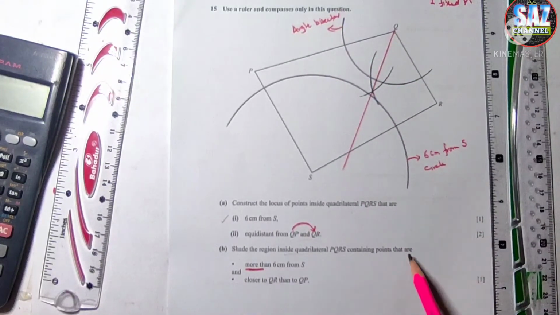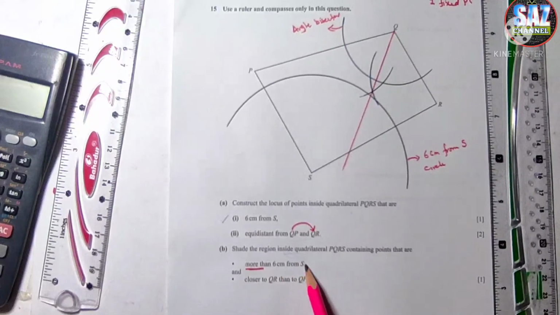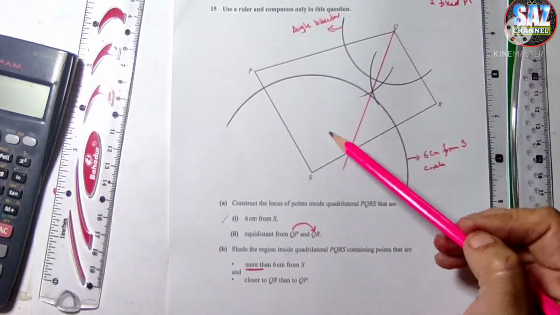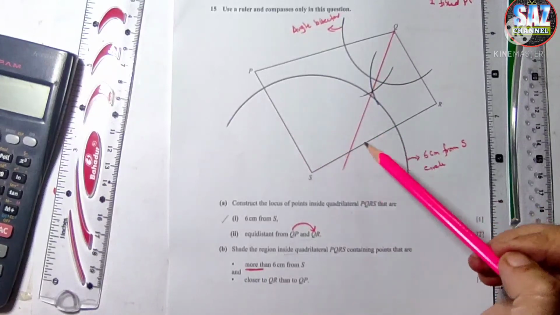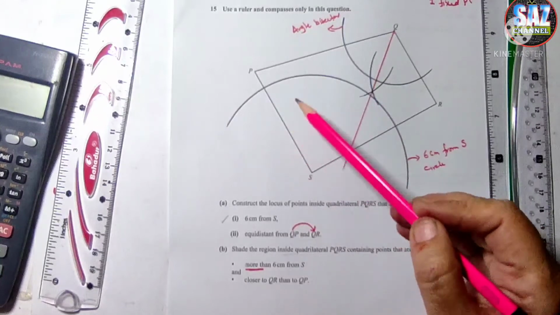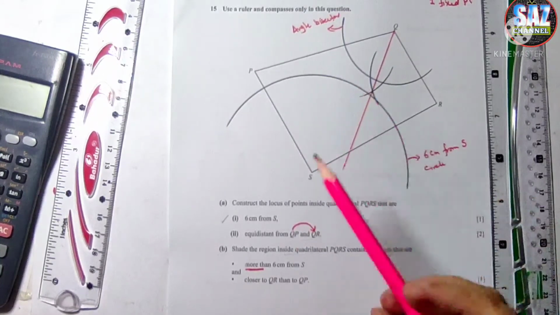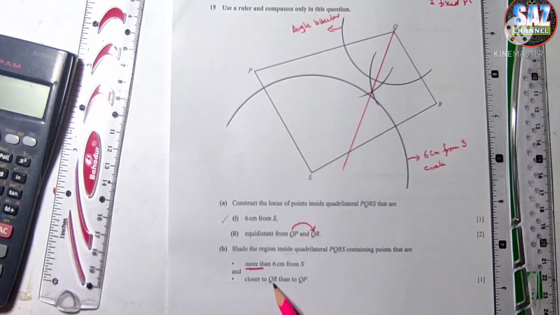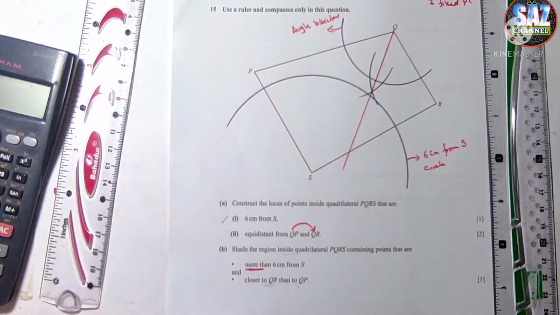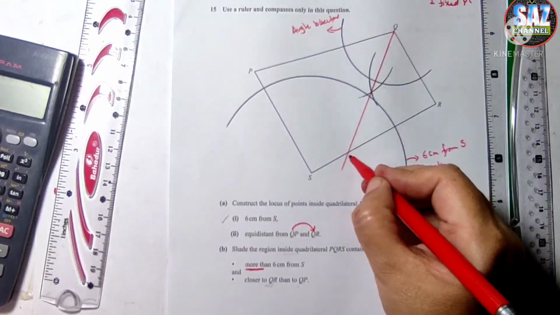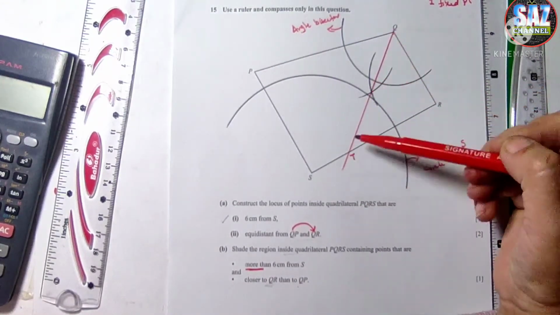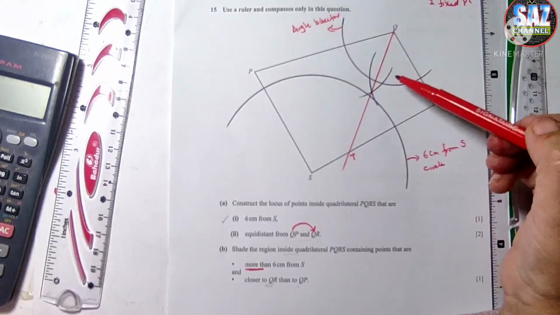But the second condition is that the points are more than 6 centimeter from S. It means the region cannot come inside the circle, because before this, every point is at a distance less than 6 centimeter from S. On the QT line, all the points are at equal distance from the two sides QP and QR.